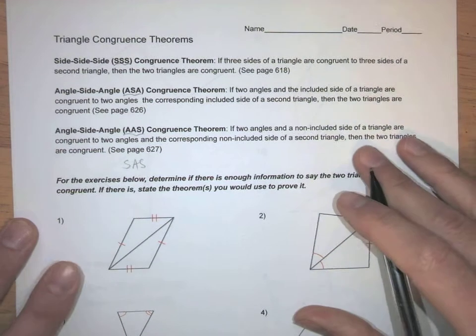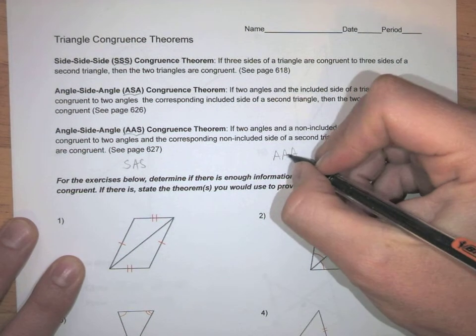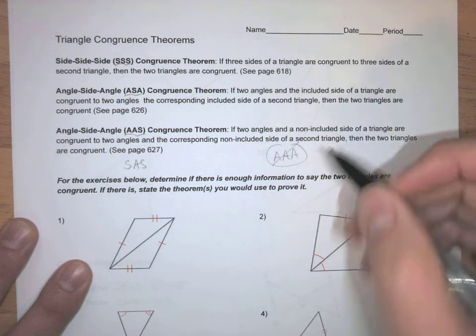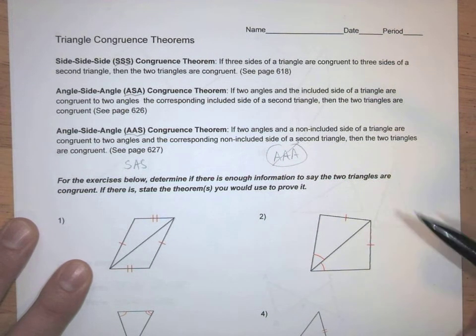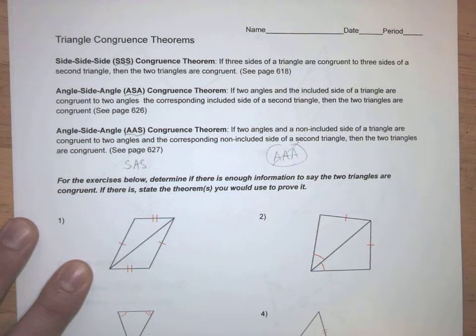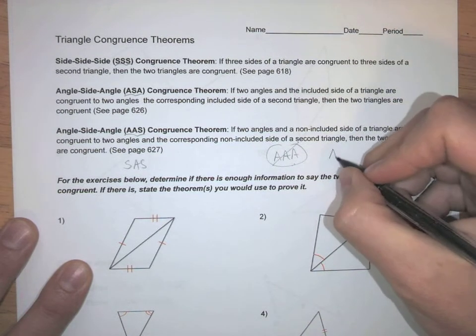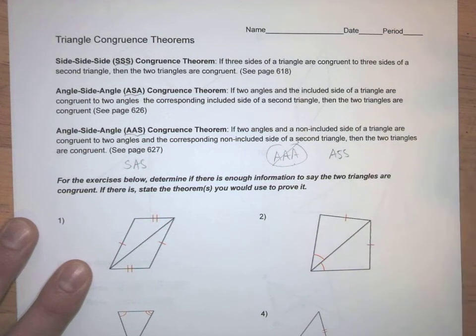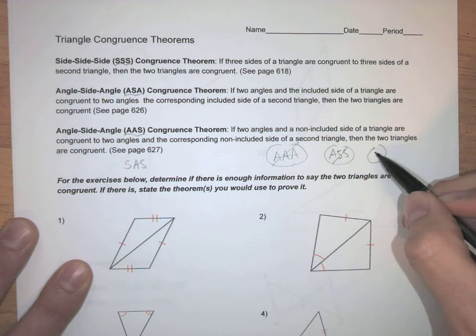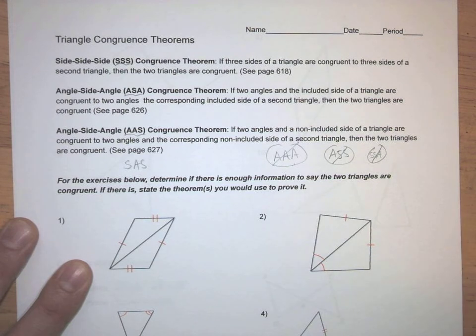And what is not a theorem is angle, angle, angle. That will not give you congruent triangles necessarily. Now you can have 2 triangles that are congruent and they will have 3 congruent angles, but it doesn't work the other way. Just because they have 3 angles in common doesn't mean that they have to be congruent. Again, angle, side, side is not one of them. And also SSA is not one of them.